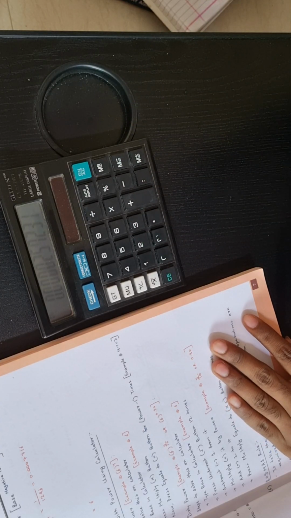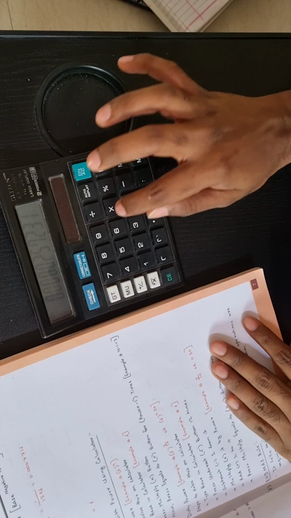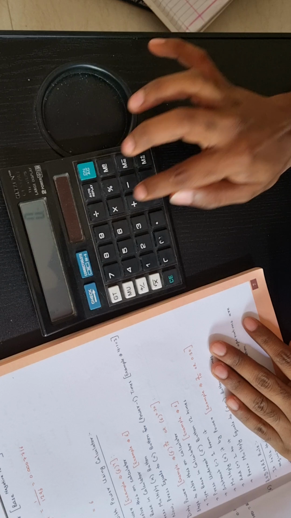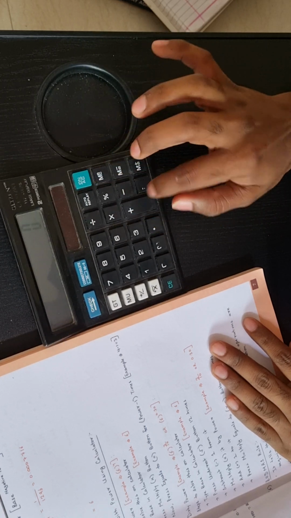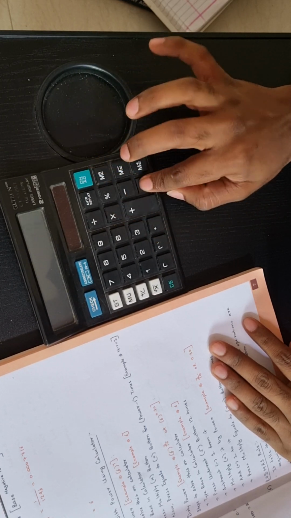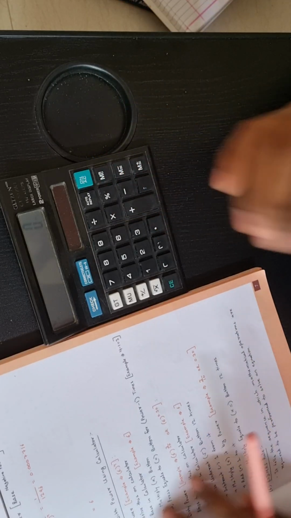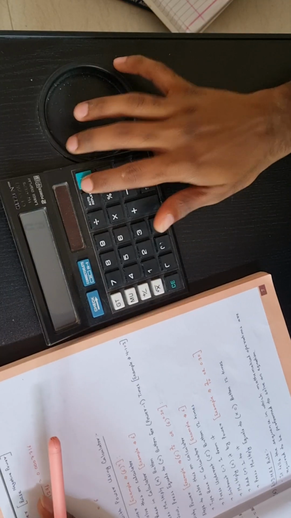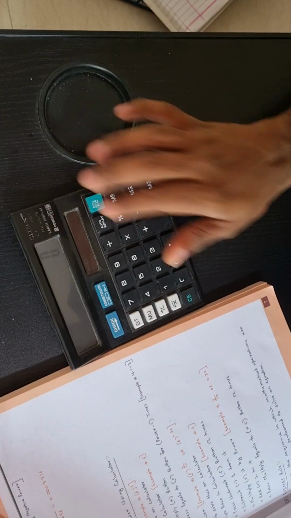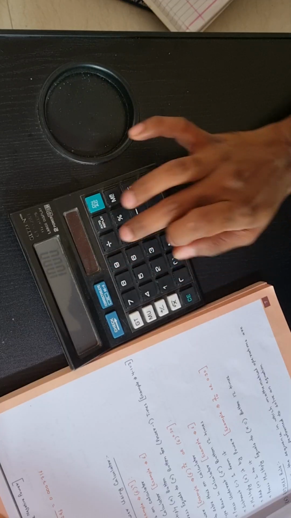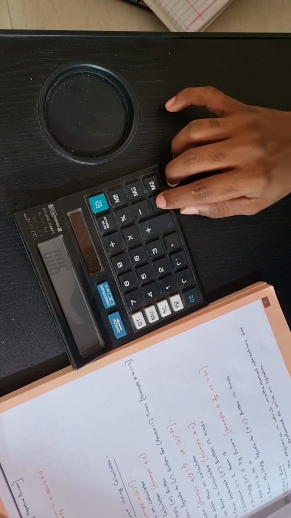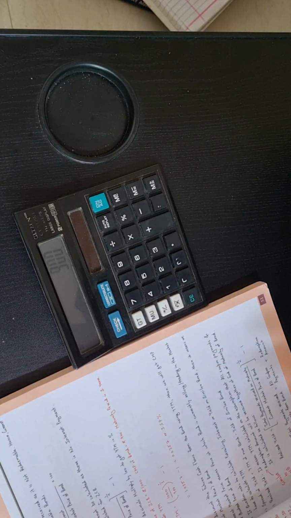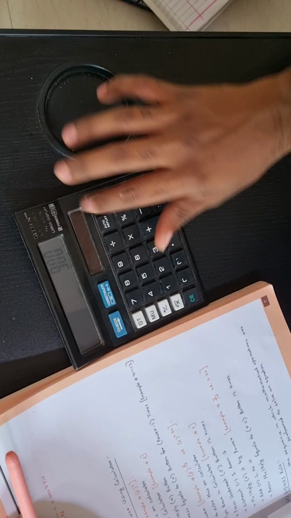Okay, I minused it. Now what we need to do? We need to do plus equal to 12 times. 1, 2, 3, 4, 5, 6, 7, 8, 9, 10, 11. What happened? Wait a second, my calculator is not working. 1000 divided by 900. Okay.